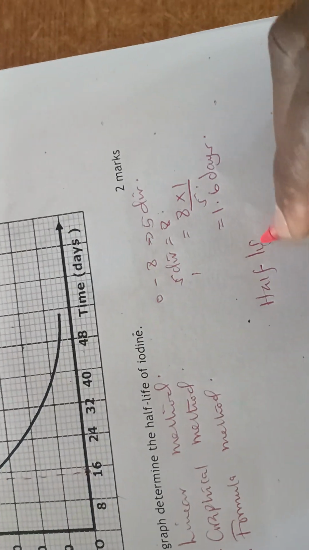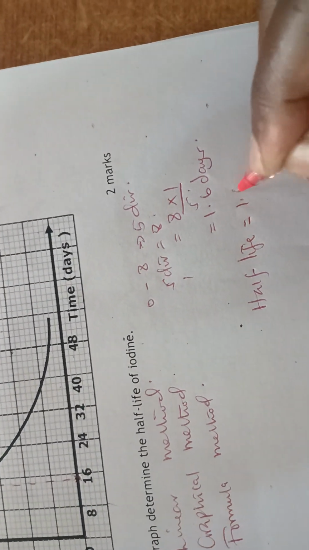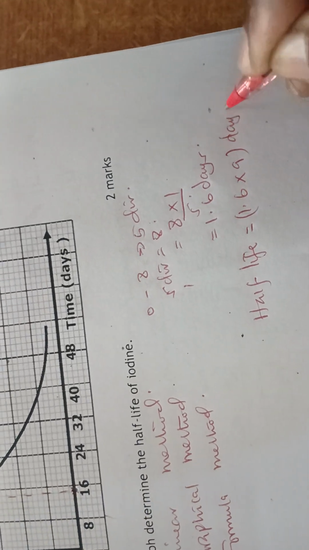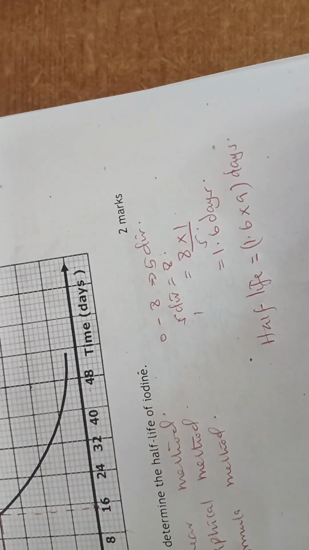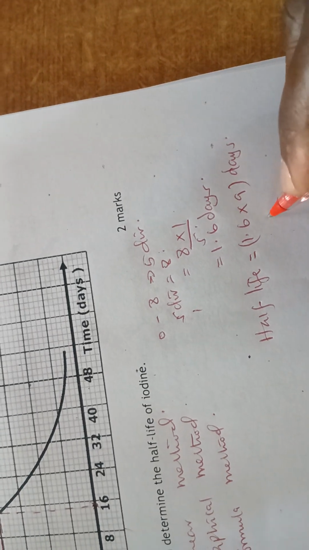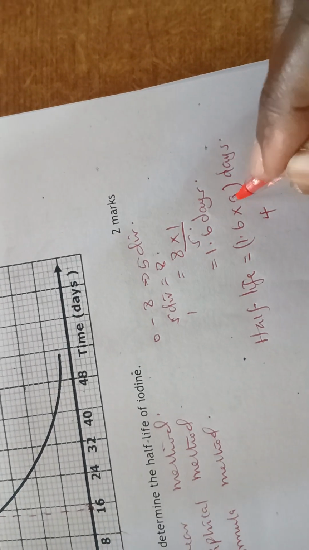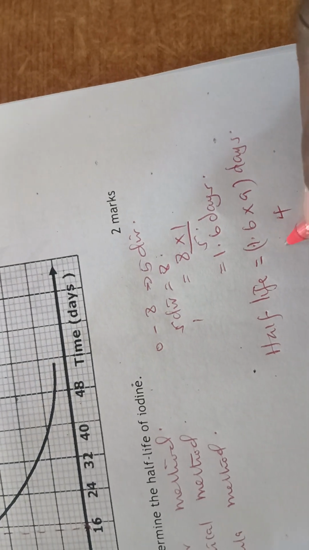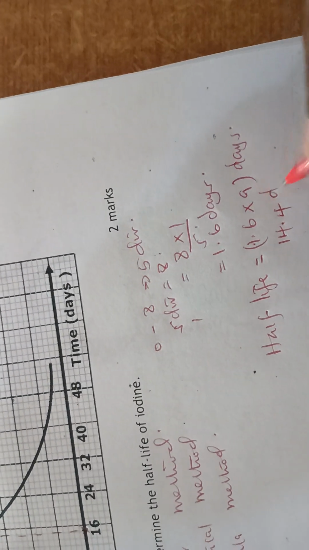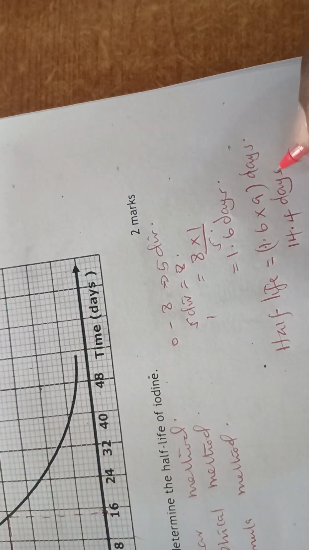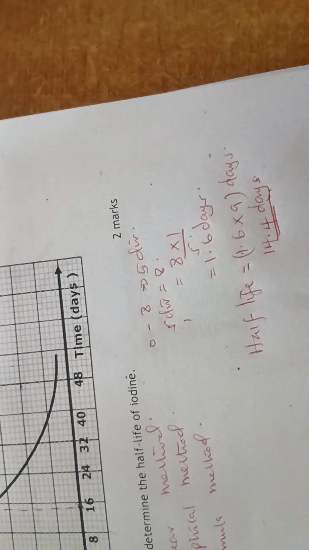Therefore, our half-life will be given as 1.6 multiplied by 9. This gives you the number of days. When you multiply, that gives you 14.4 days as our half-life.